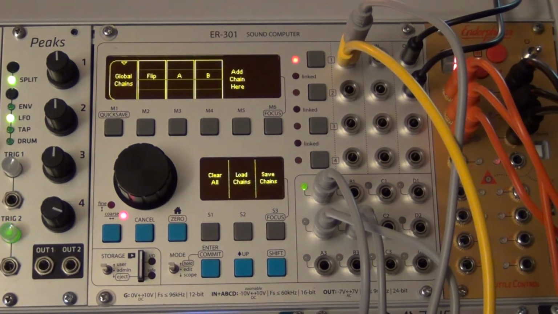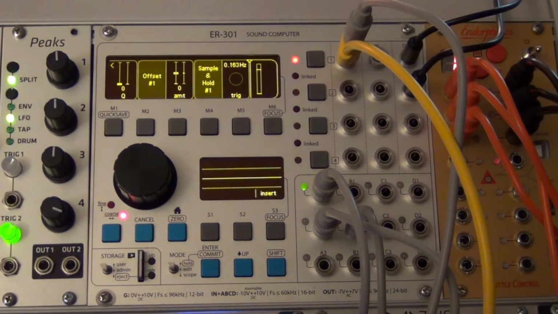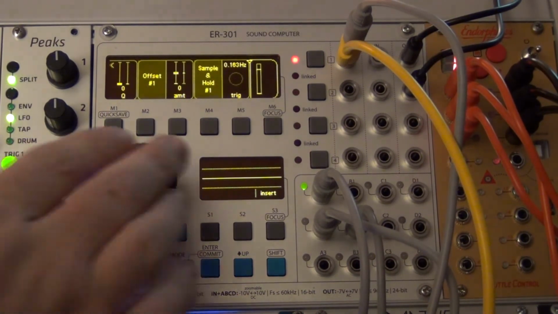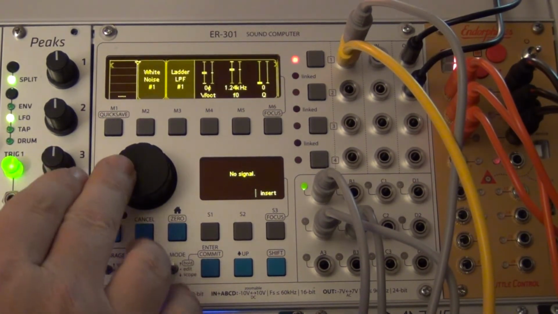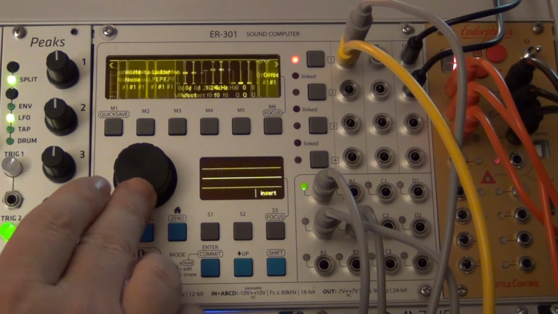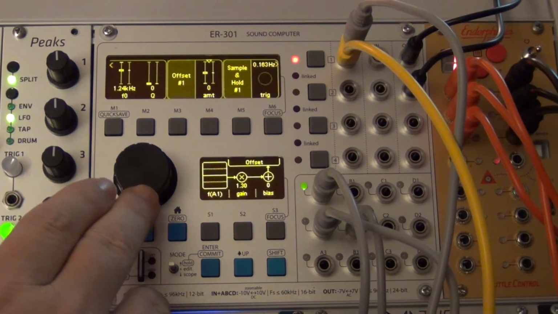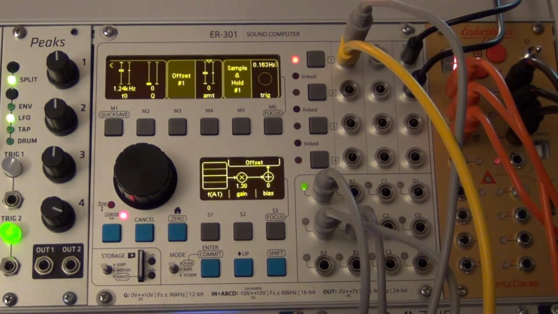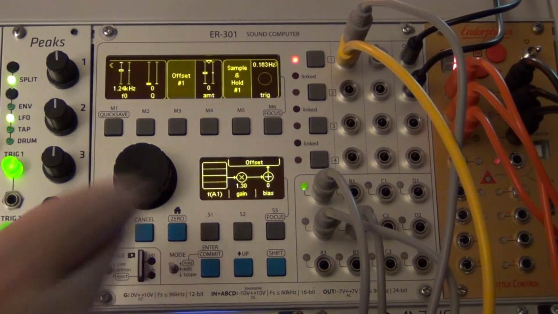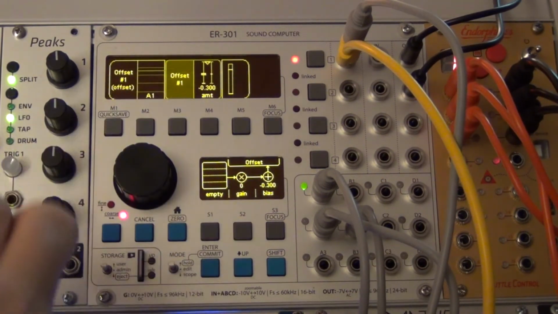All right, cool. So one more thing I wanted to point out here about usage. If you come in here into this flip, and assuming you have the latest version, take a look at this chain. We've got white noise, we've got a low pass ladder, and then we've got this offset here, and this offset is kind of cool. I've got this wired up to A1 here, and there's another offset that was already there.